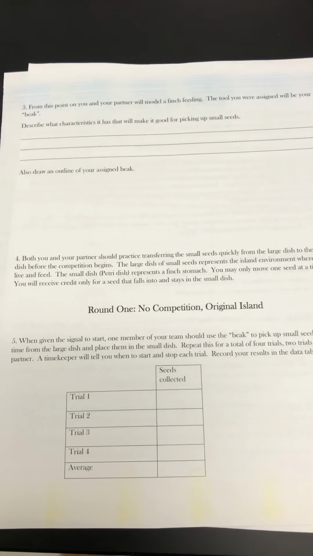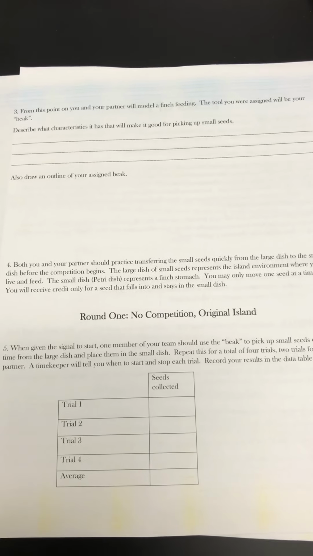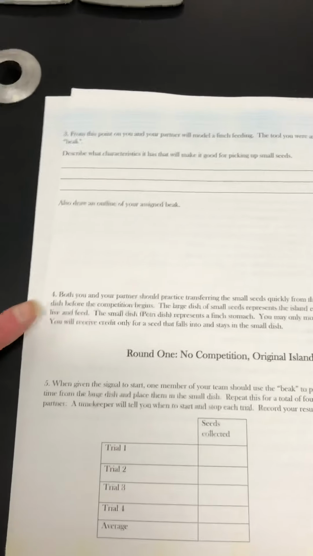Okay, welcome back. Now it's time to get our data. So I'm at number 4 here.